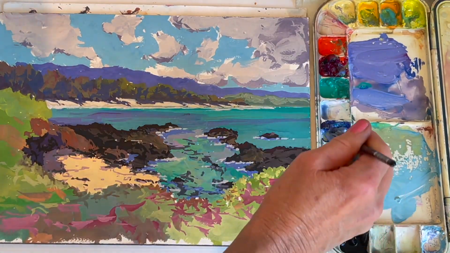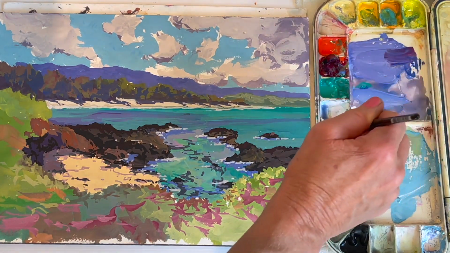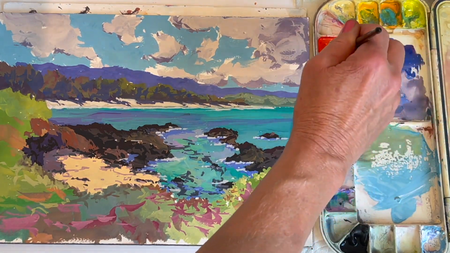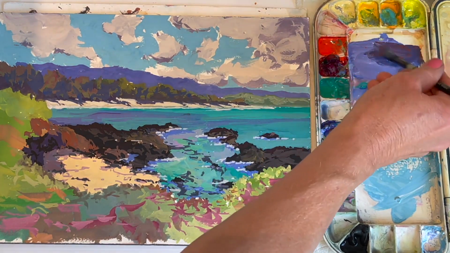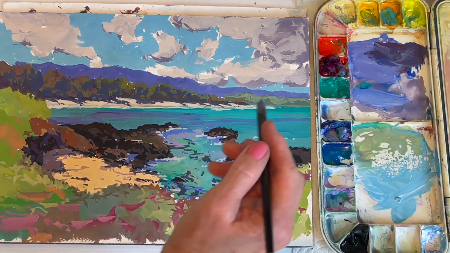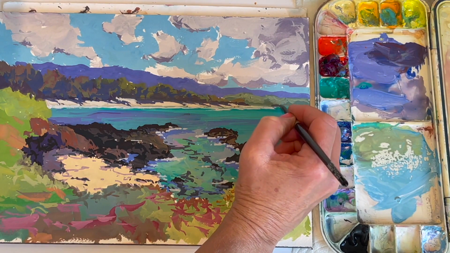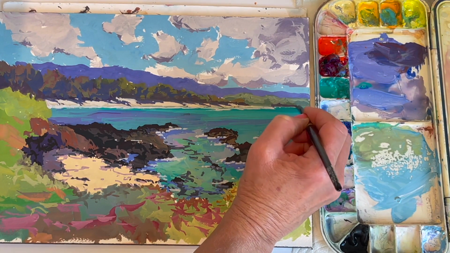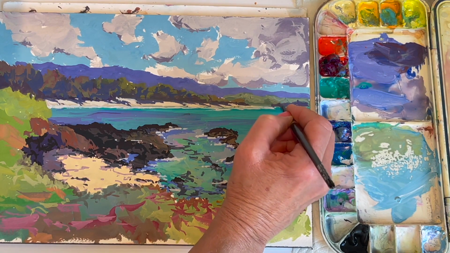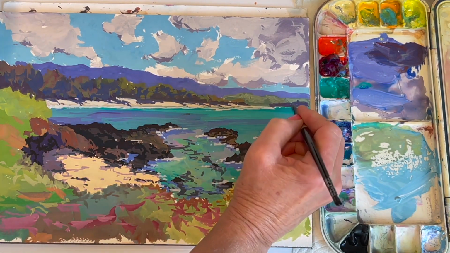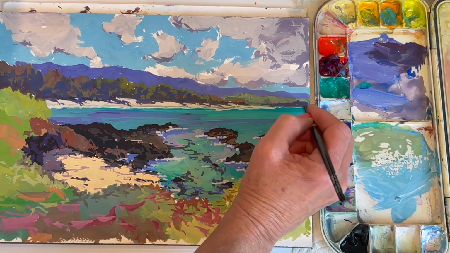And then down here at the base of those mountains, there's a really dark line of more of those ironwood trees. So I mix ultramarine, magenta, and vermilion. And having this dark back here also helps balance this side of the painting, so that you've got some darks on this side as well.